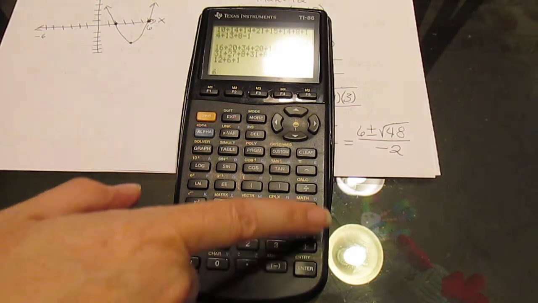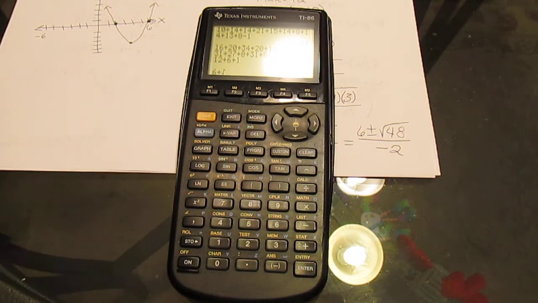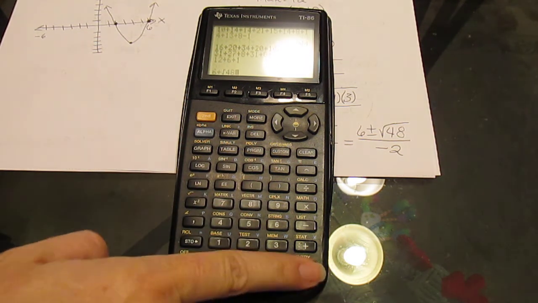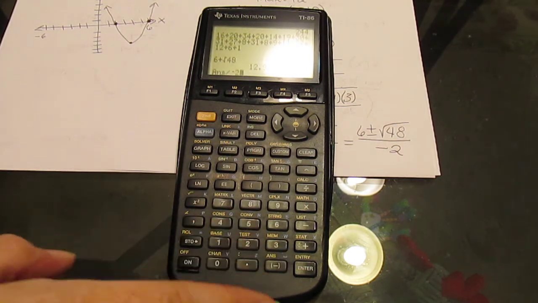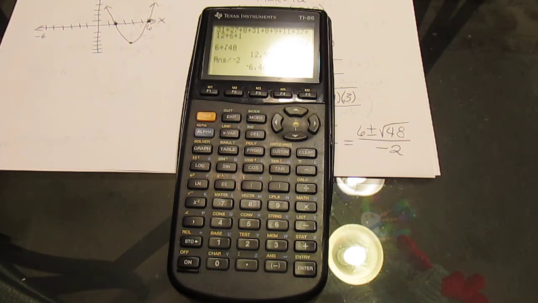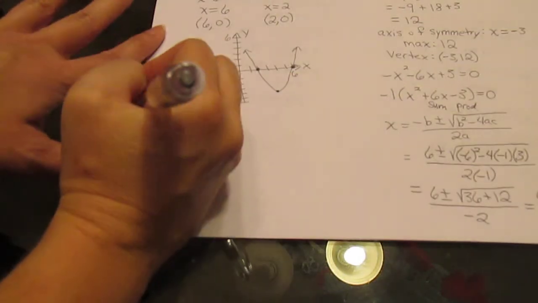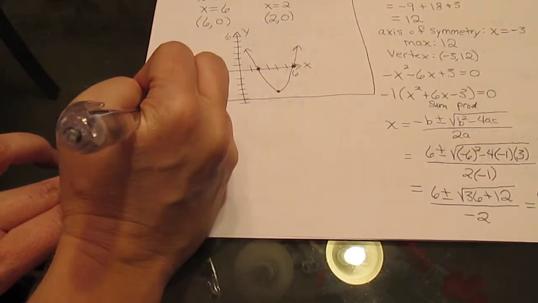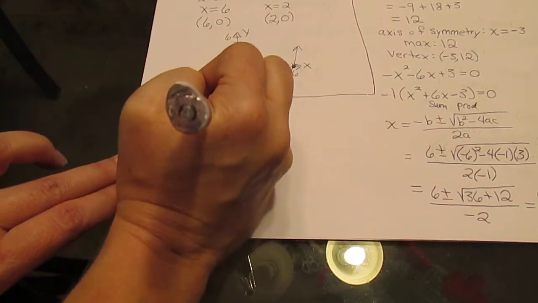So I've got 6 plus, and I got to press my second x squared button to get the square root, 48, equals, and then I'll divide by the -2. Okay, so I got -6.46. I'm just going to round because we're just putting it on a graph. Okay, so I'm going to put them over here. So one of my x-intercepts is -6.5 approximately.